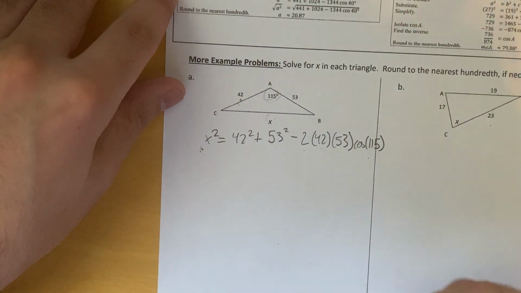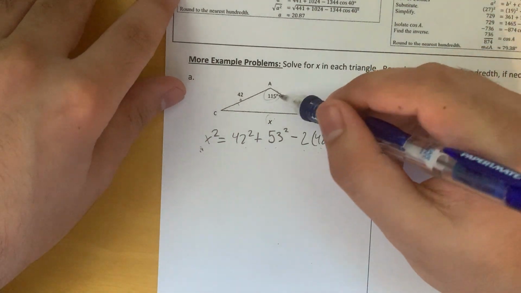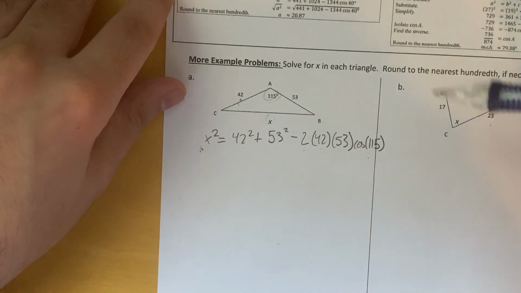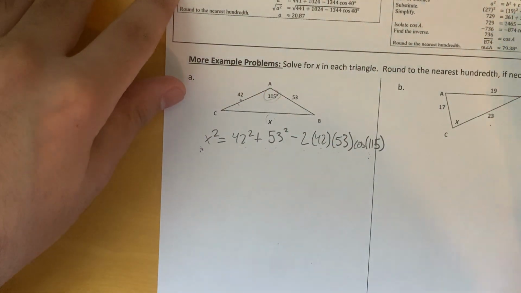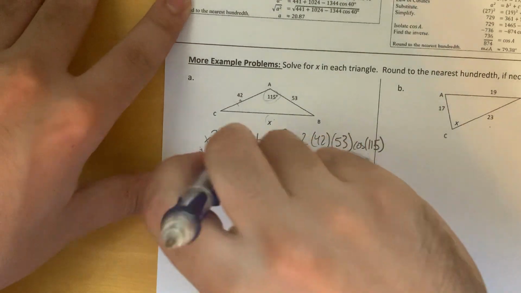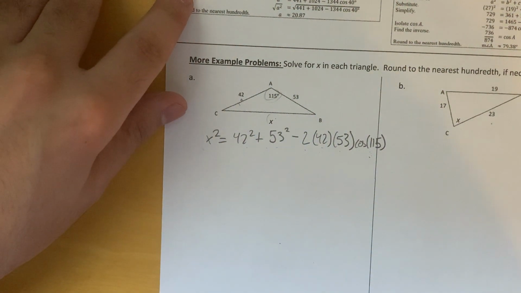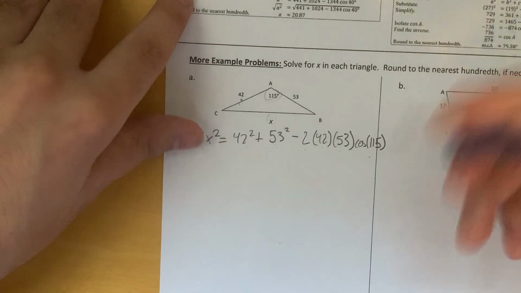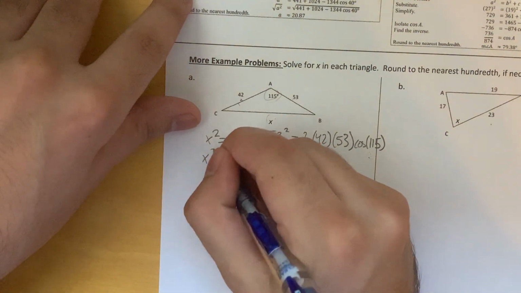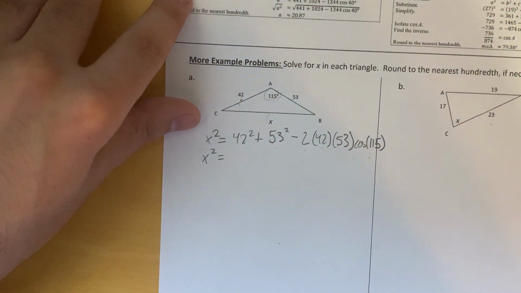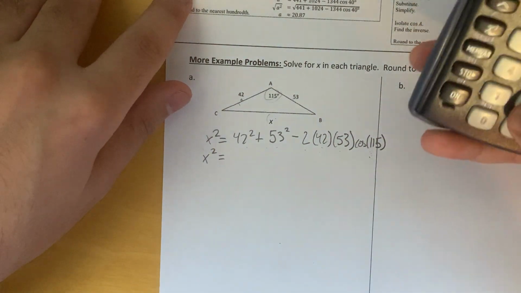I don't want to say corresponding because that's in geometry, but it's the angle that's being projected outwards to create x. So we can do this in many different ways. Let's just multiply everything out. X squared equals, what's 42 squared?